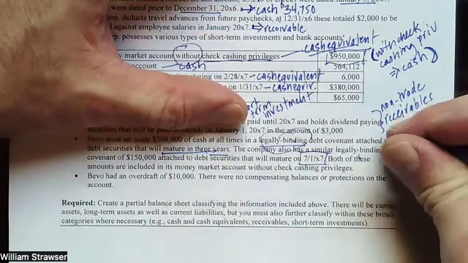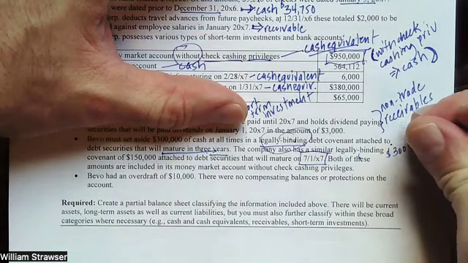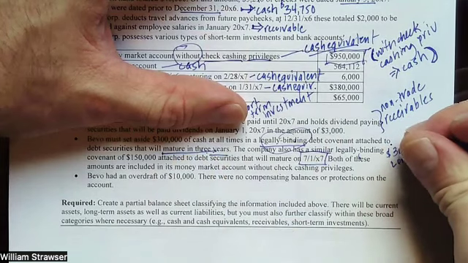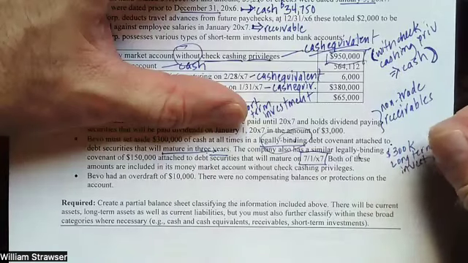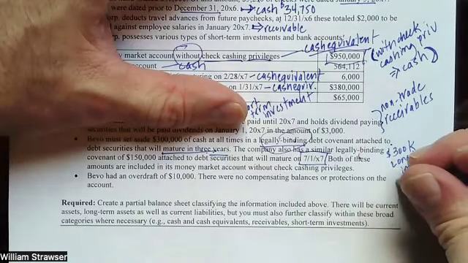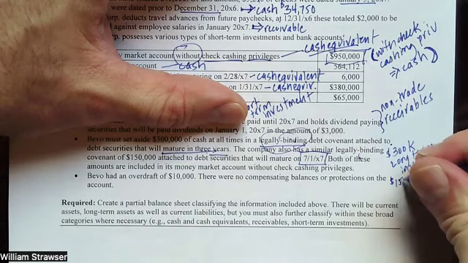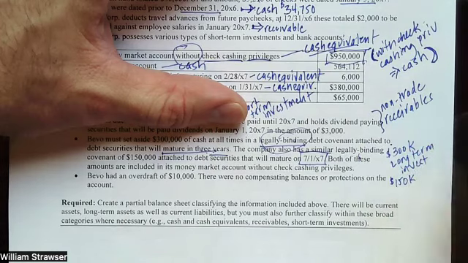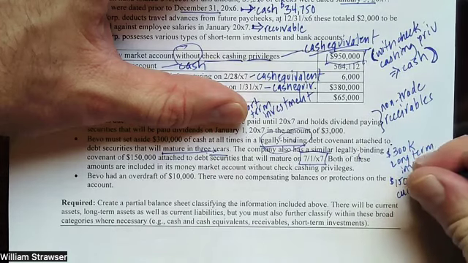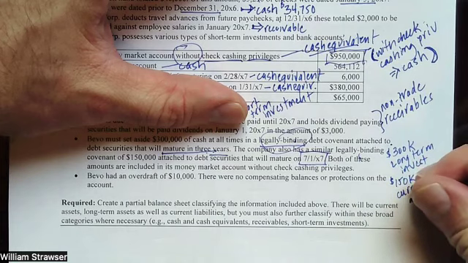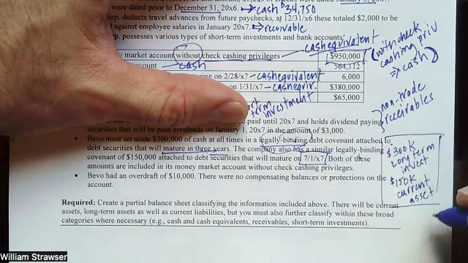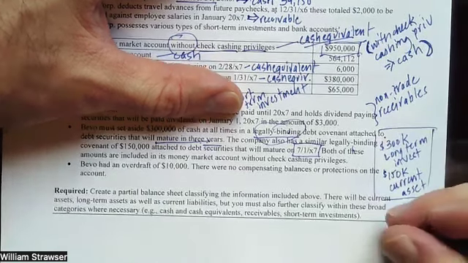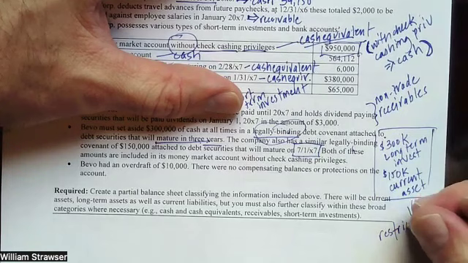So we've got $300,000 of a long-term investment, and then we have $150,000 of a current asset. Both of these have to be recorded as restricted cash.